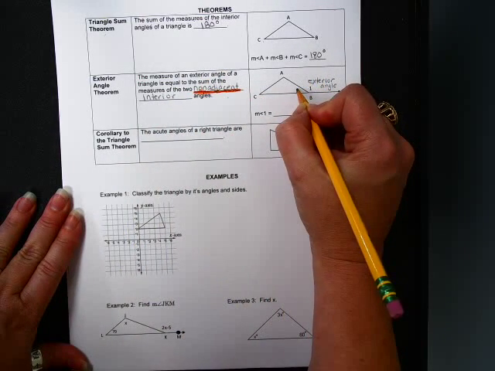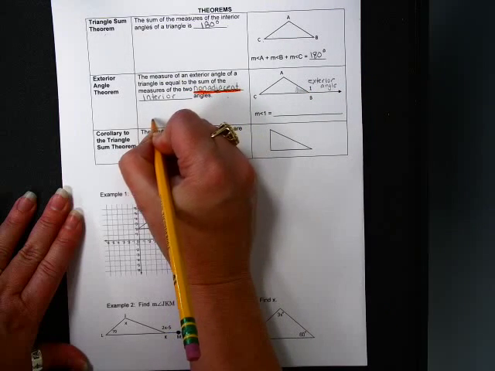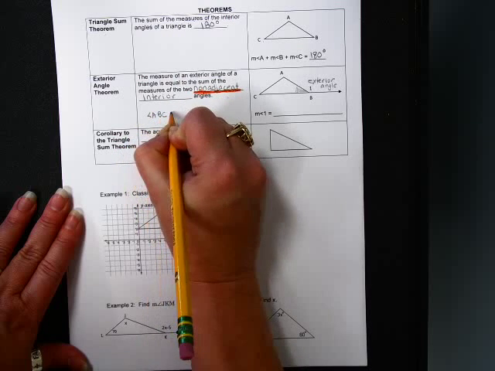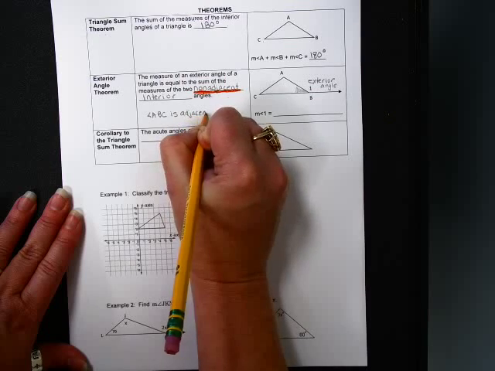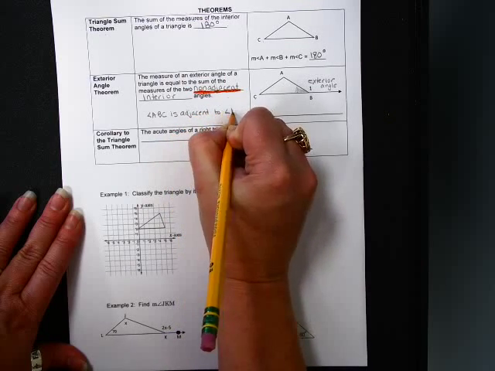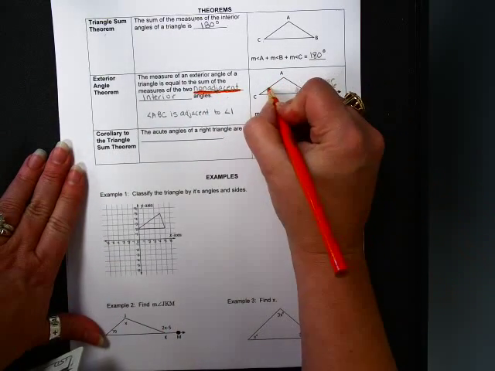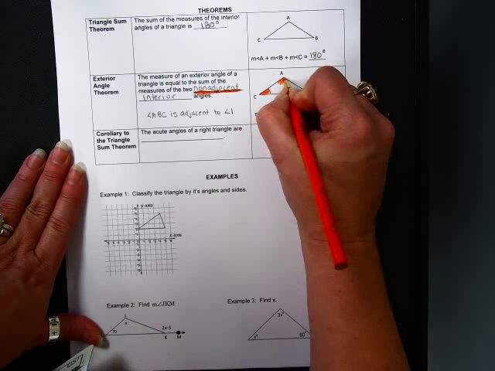This one would be the adjacent angle. ABC is adjacent to angle 1. So that's not the one I'm talking about. The two non-adjacent are the ones that are remote, the two remote interior.